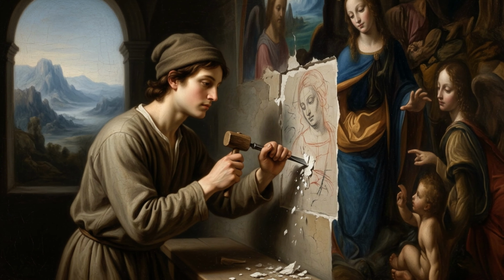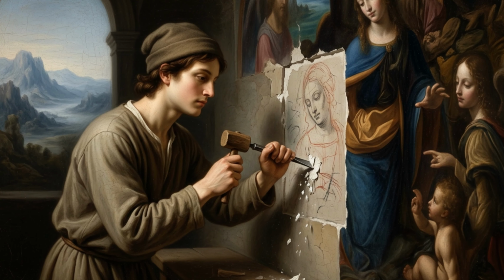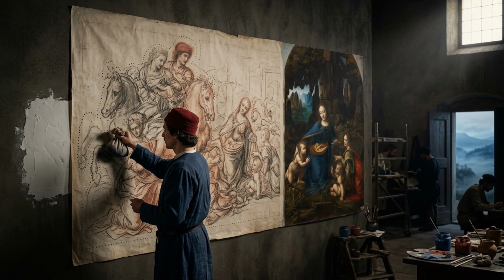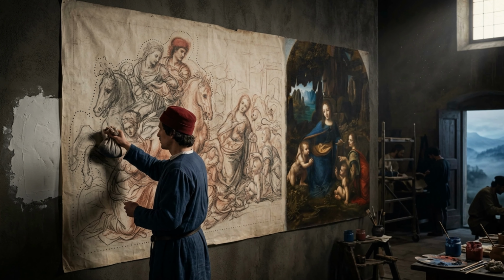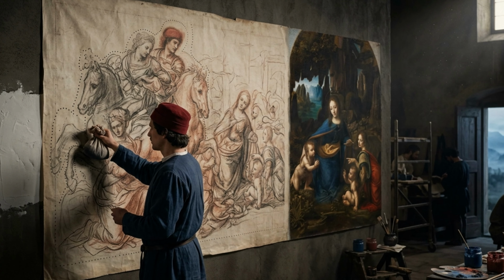Surrounding these central panels were 12 prophets and sibyls, the ancestors of Christ occupying the spandrels and lunettes, and 4 large corner spandrels depicting episodes from the Hebrew Scriptures. The final count of individual figures across the ceiling exceeds 300.